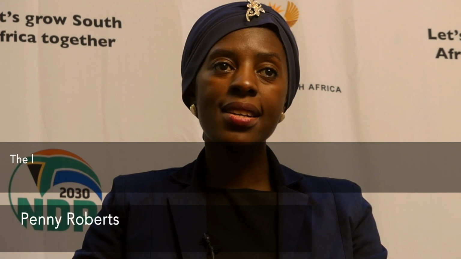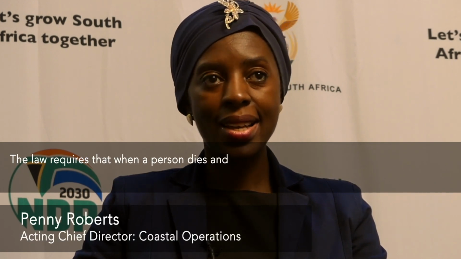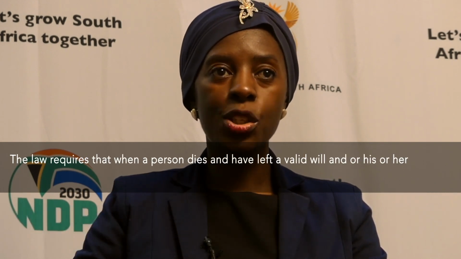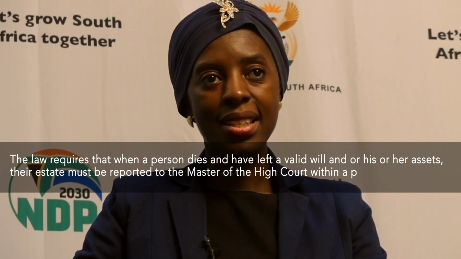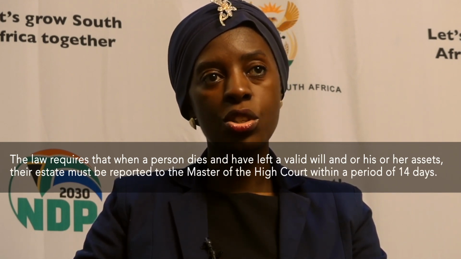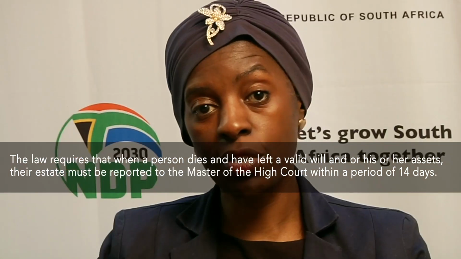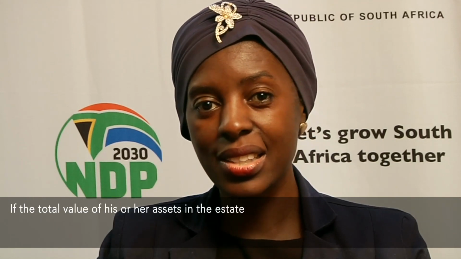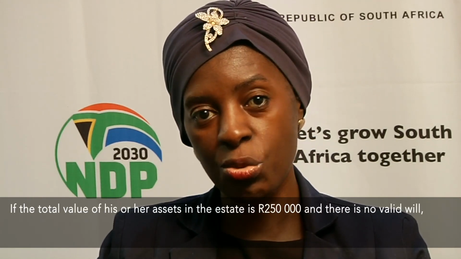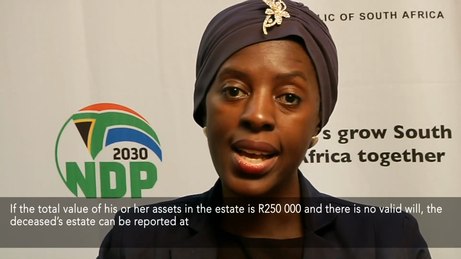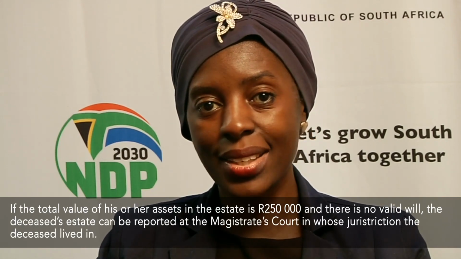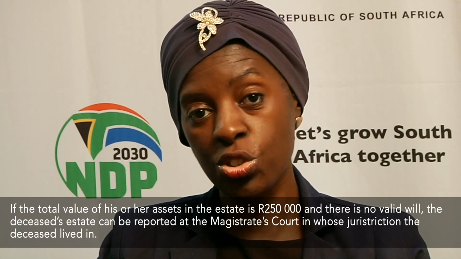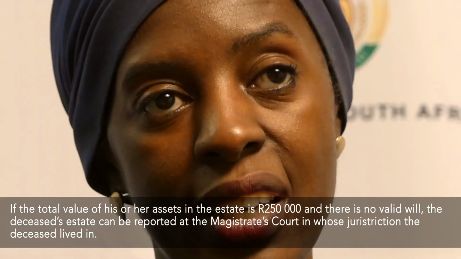The law requires that when a person dies and they have left a valid will and or assets, his or her estate must be reported to the Office of the Master of the High Court within 14 days. If the total value of the assets in the estate is 250,000 rands and there is no valid will, the deceased estate can be reported at the magistrate's court in whose jurisdiction the deceased lived.